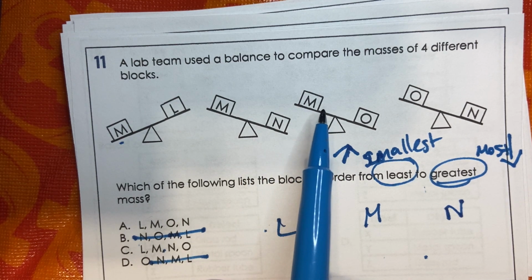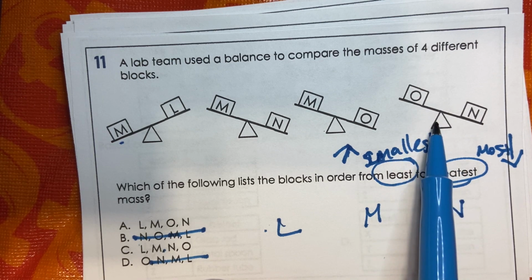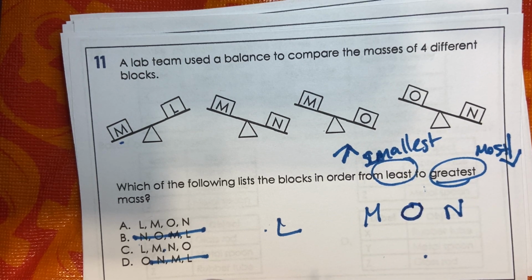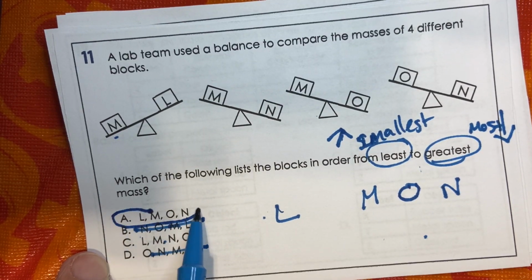The M also has to be above the O. So O is going to be either in front of or behind the N, but I'm not sure until I look at the last scale. The O is up, so the O has to be in front. So I actually want it to say LMON, which is going to be answer A.